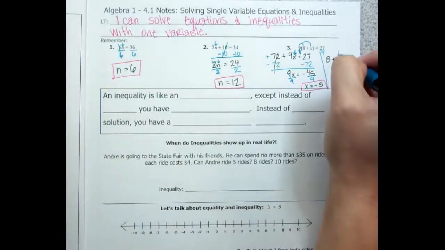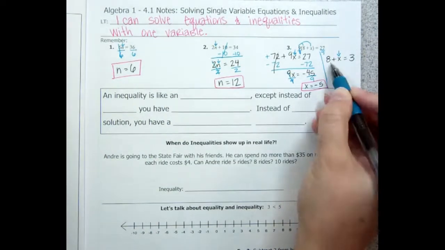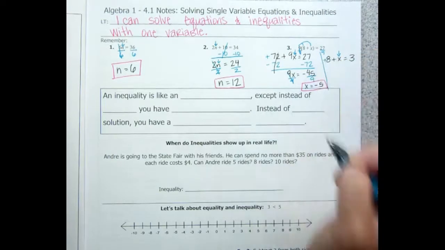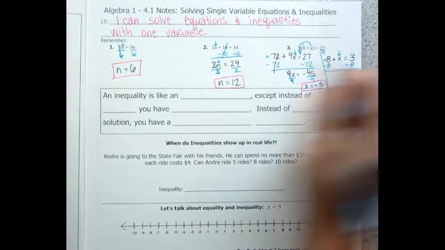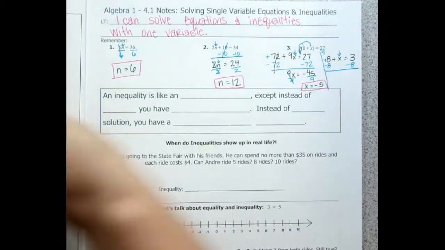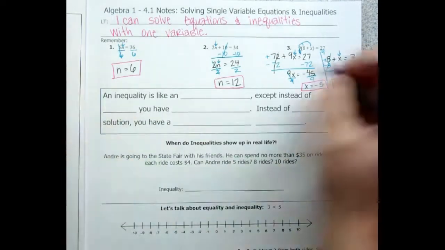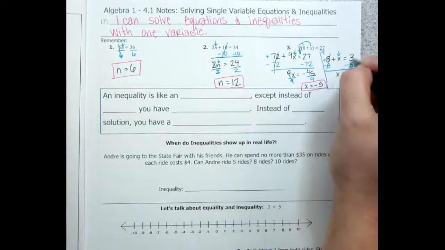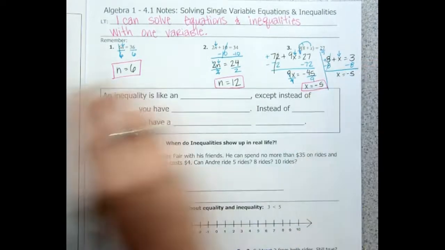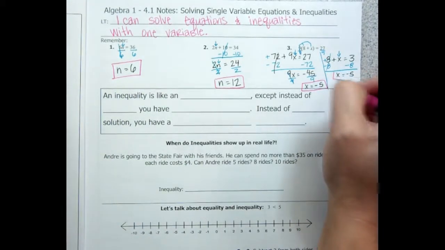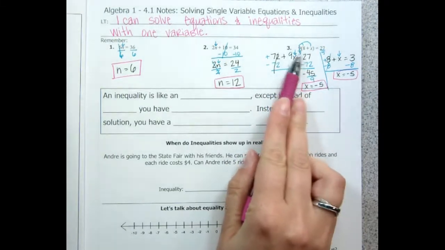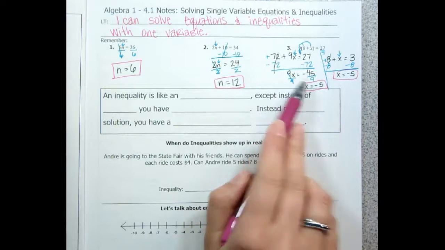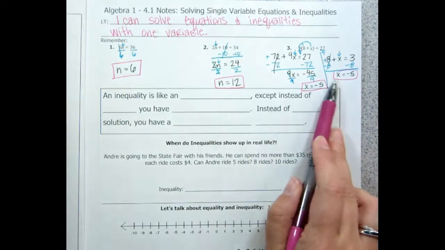Still trying to solve for that variable, that x. That 8 is positive, so you get rid of it by subtracting 8. x equals 3 minus 8, negative 5. You'll get the same answer either way, but that's one option if you want to, instead of distributing, you'll have one less step of work and your numbers will be way smaller.